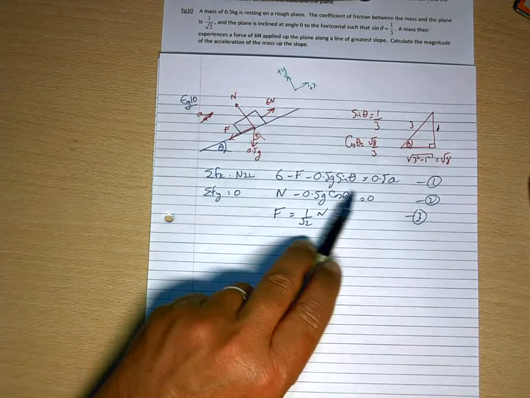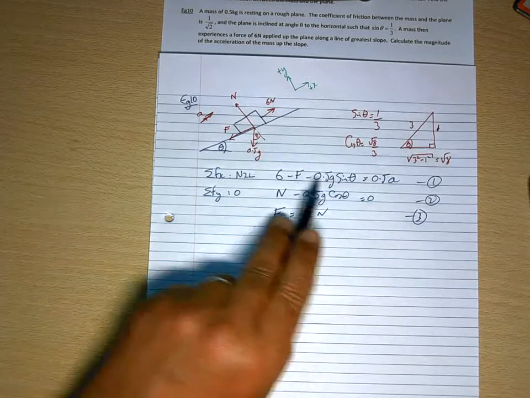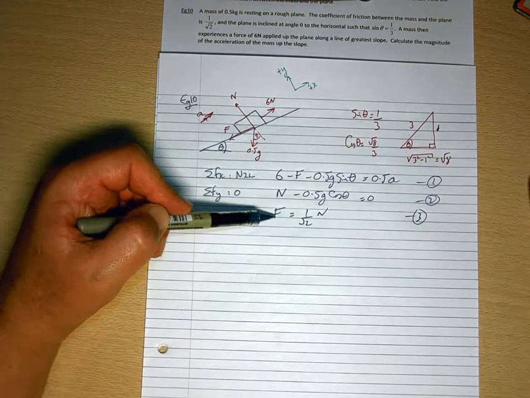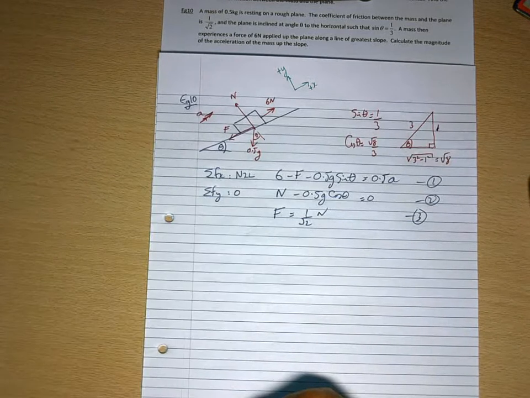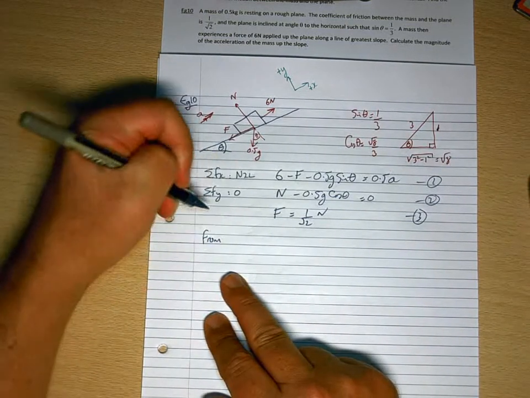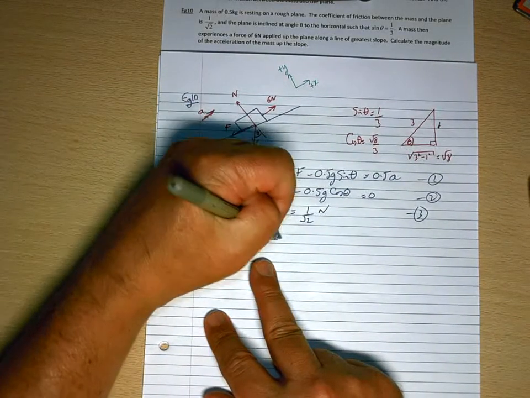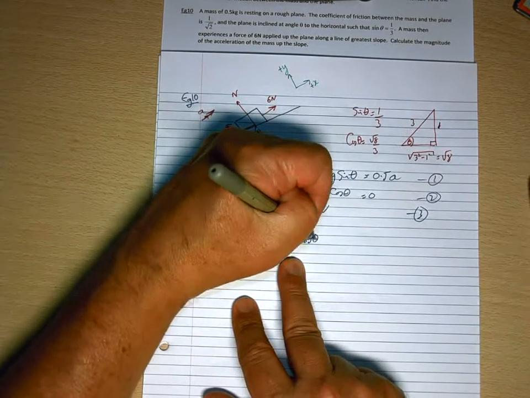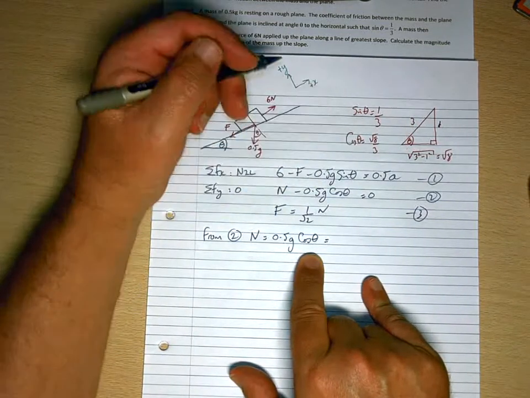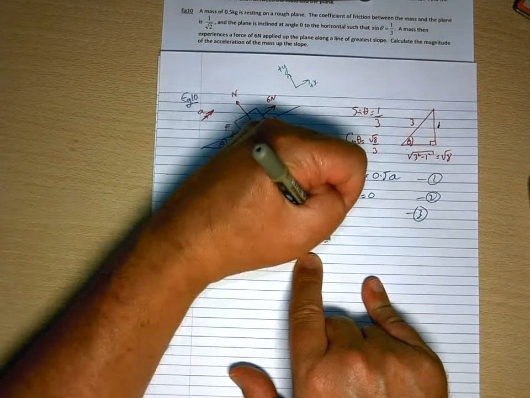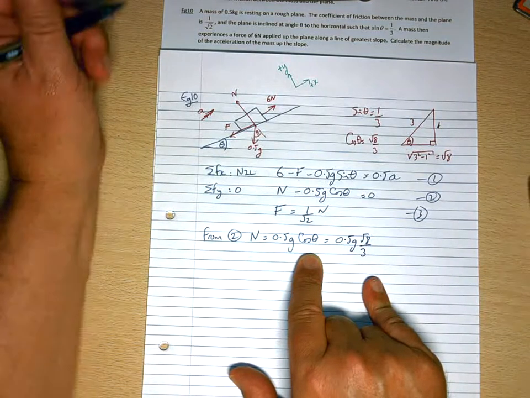We want to find the acceleration of the mass up the slope. So the acceleration is going to come from equation 1. In order to use equation 1, I need to eliminate F. In order to eliminate F, I need N. So I'm going to rearrange 2, put it into 3, and from there into 1. So from 2, the normal reaction is 0.5 g cos theta, and I know cos theta is root 8 over 3, so N is 0.5 g root 8 over 3.